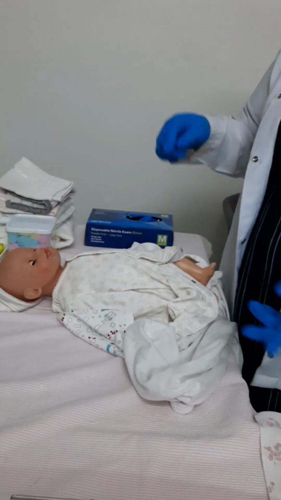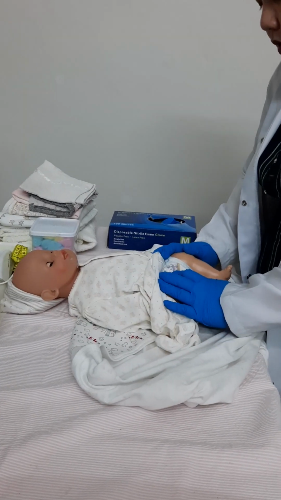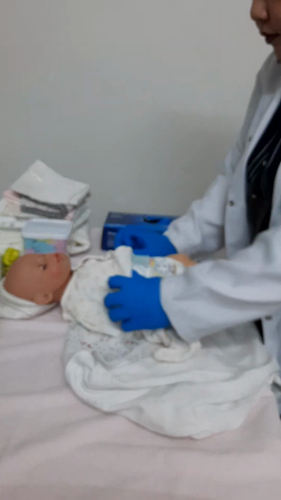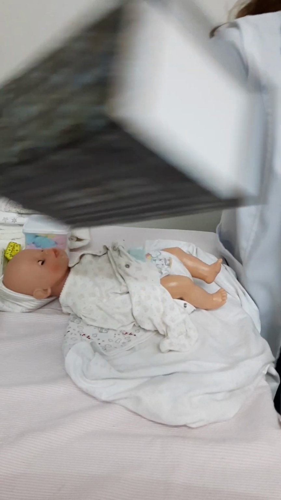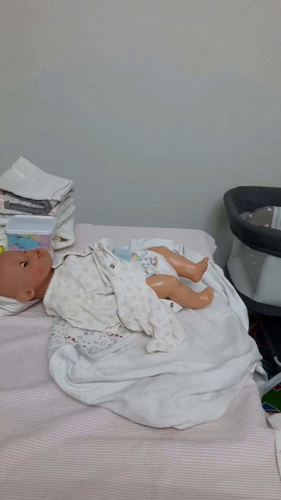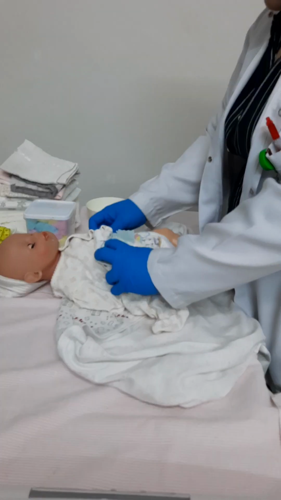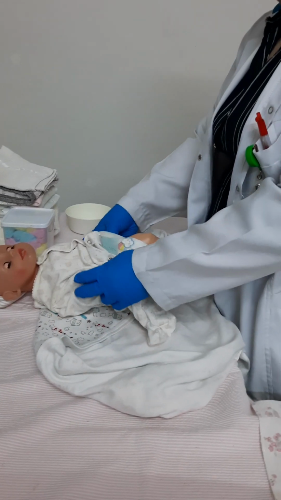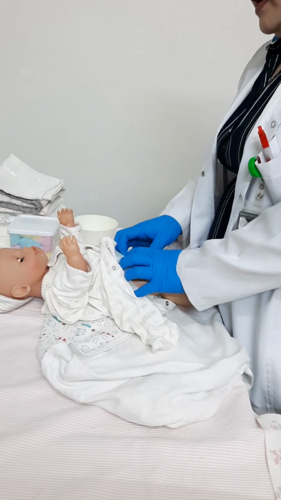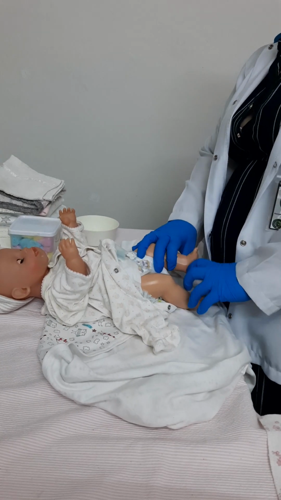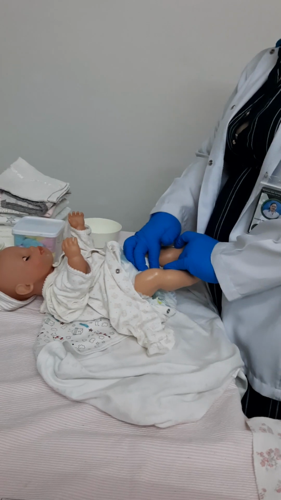But the other way is you check if there is any, and you just expose the part that you have to change. During your assessment, you just have to tell me, Ma'am, I will remove the diaper first because the child is already soiled with stool and urine.